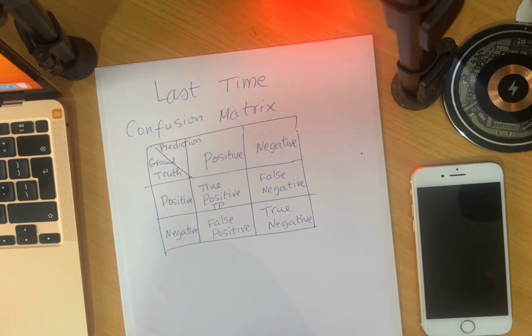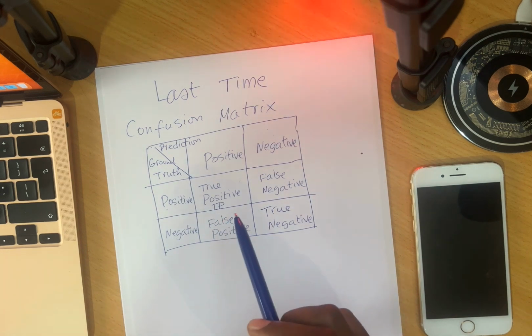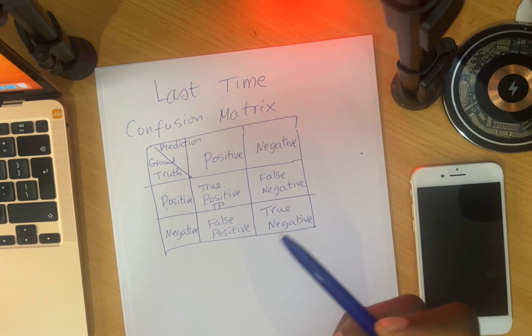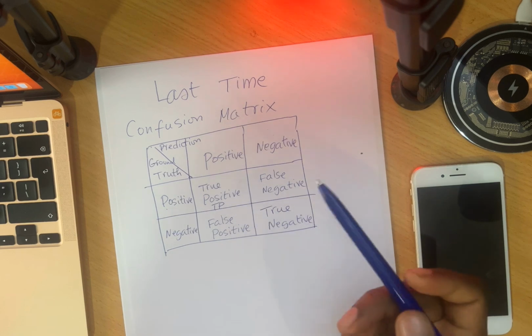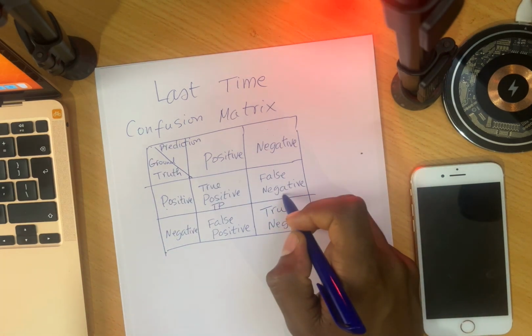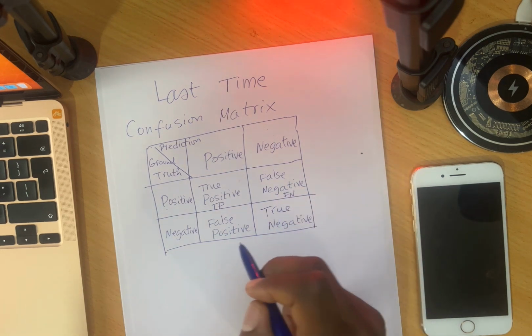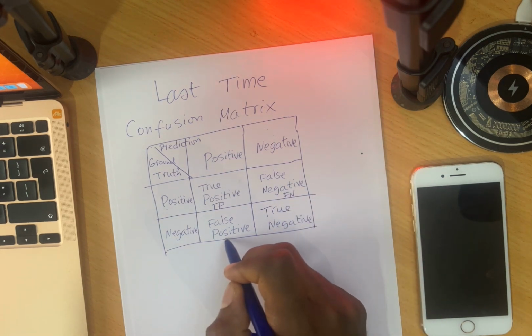Of course, we don't have a single negative. If it's a model, we'll have mostly a lot of true positives, and some false negatives, FN. This is FP.